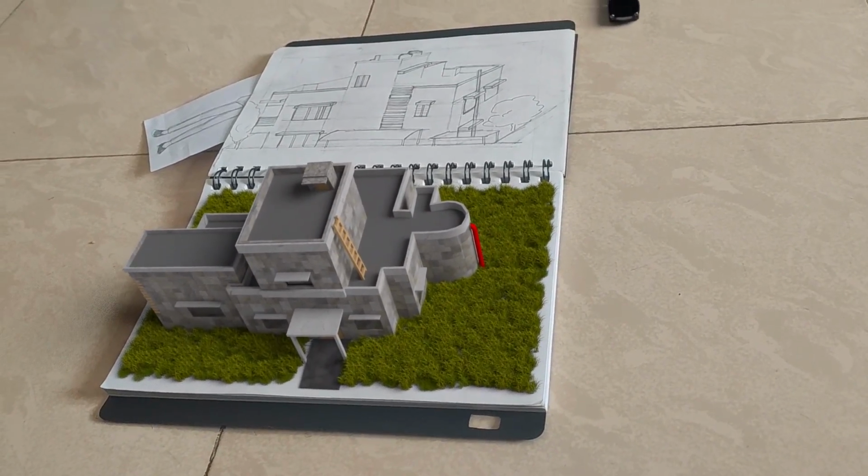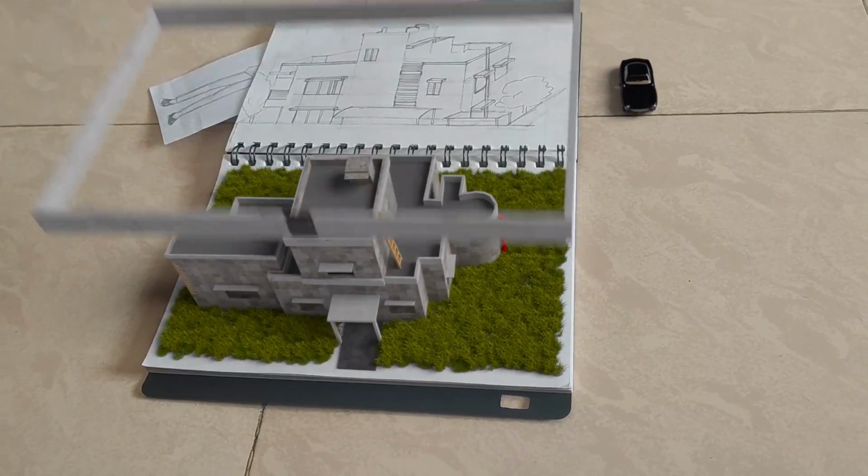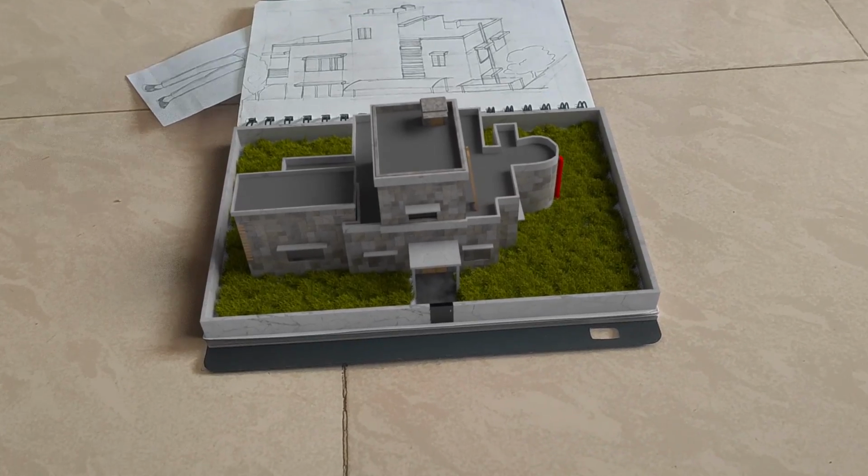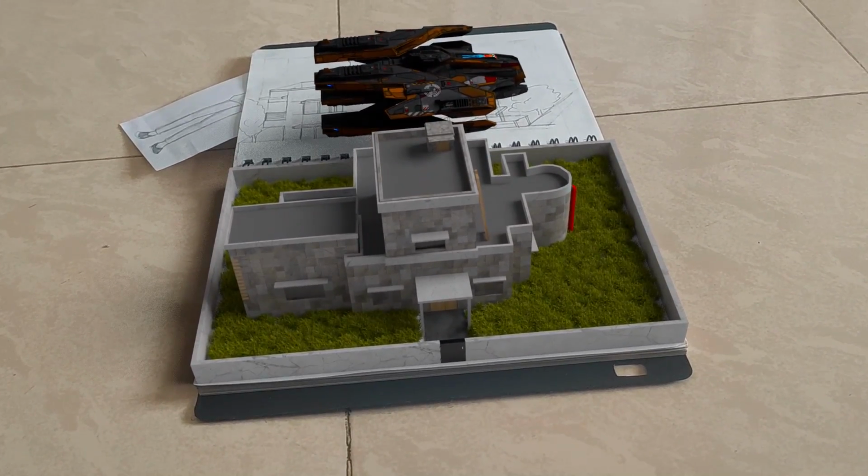So, the primary focus of this tutorial is going to be the animation. I will also be doing a breakdown of my original video at the end, so all your doubts will hopefully get solved there. So, without any further ado, let's get started.